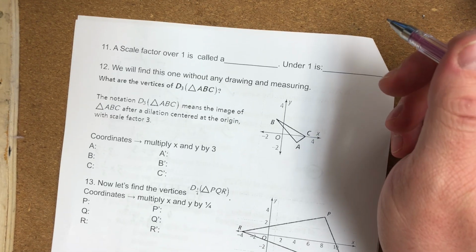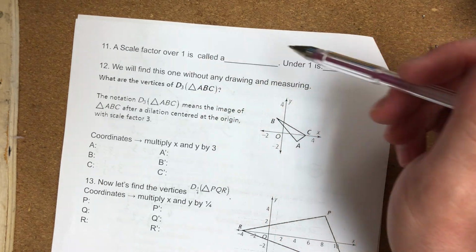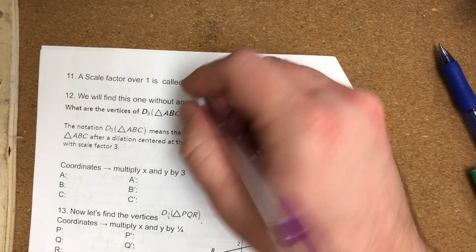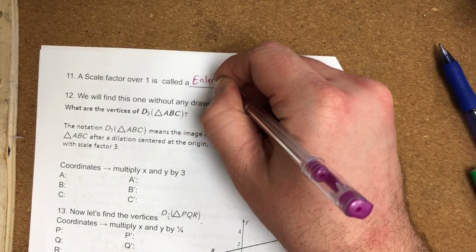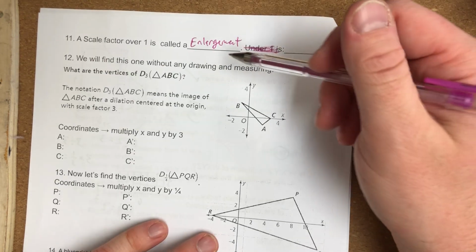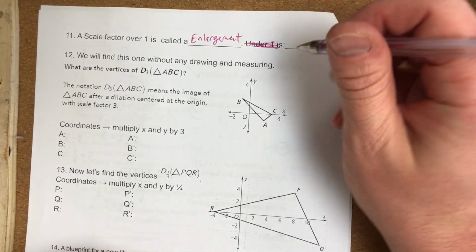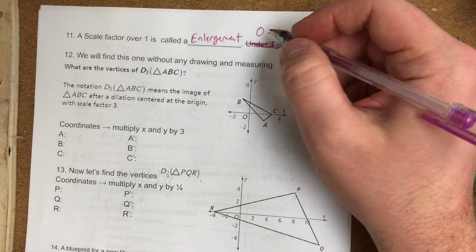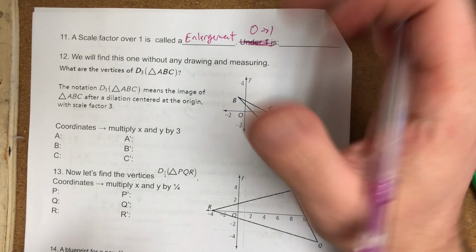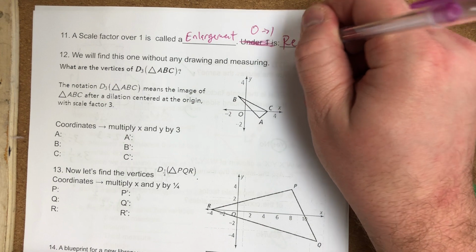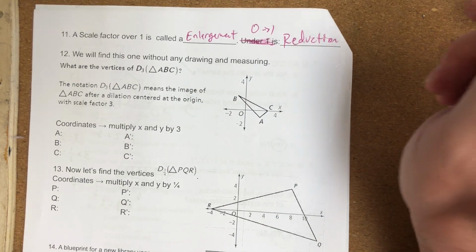So a scale factor over 1 is, well, let's see, under 1. And what I really mean by this is called an enlargement. But any synonym for big, getting bigger, is fine with me. I think the math word is enlargement, but it doesn't really matter. And then under 1, this is really saying between 0 and 1, and technically including between 0 and -1 as well. But under 1 is called a reduction. But you can put shrink or whatever.